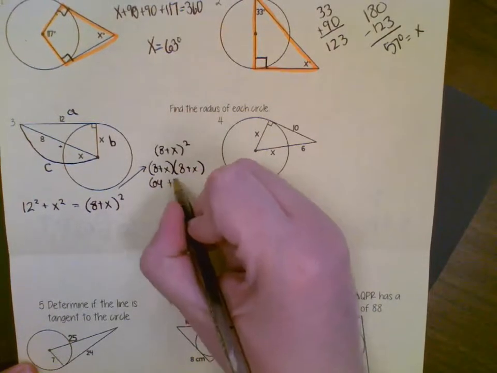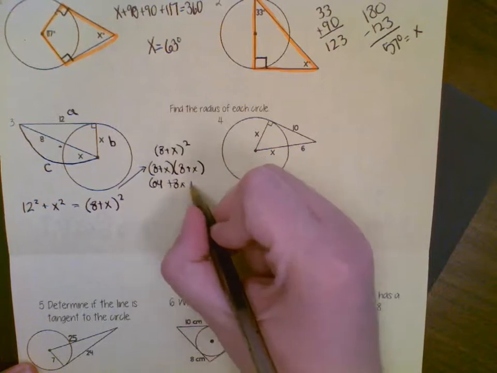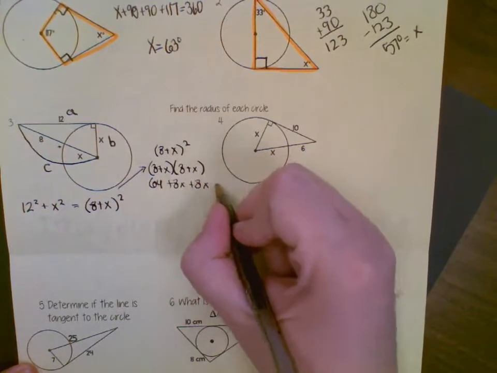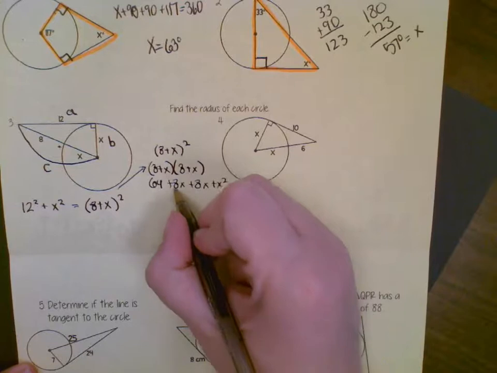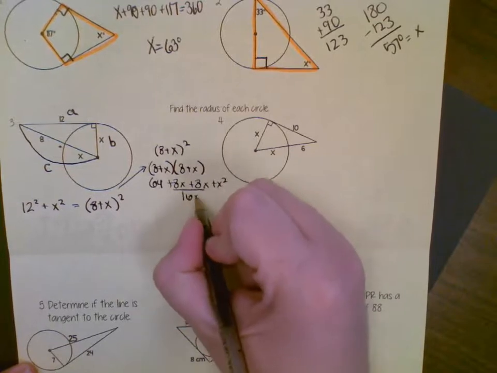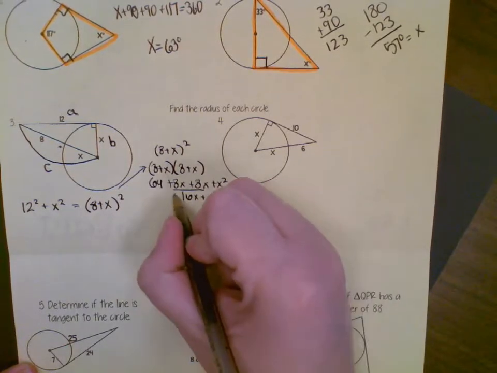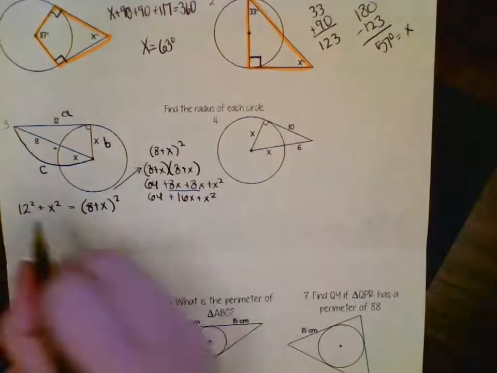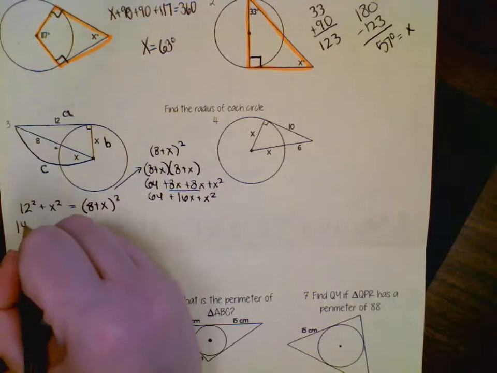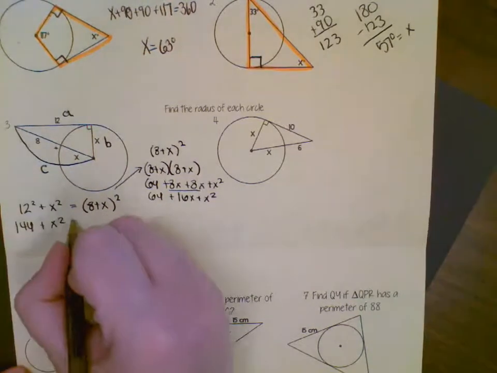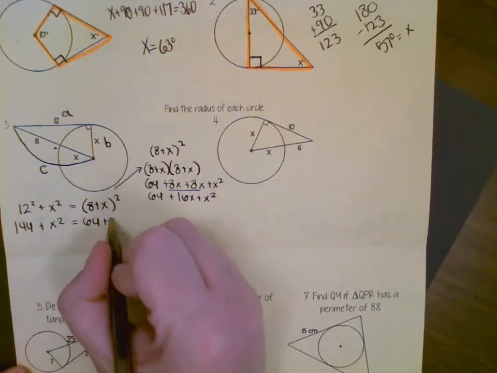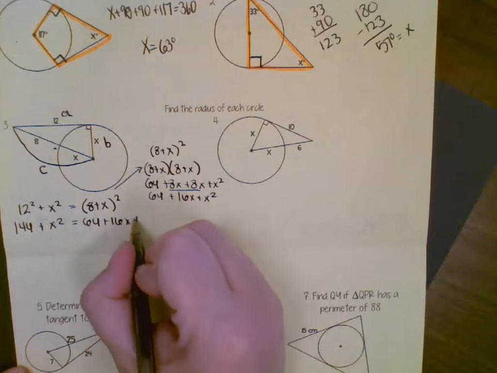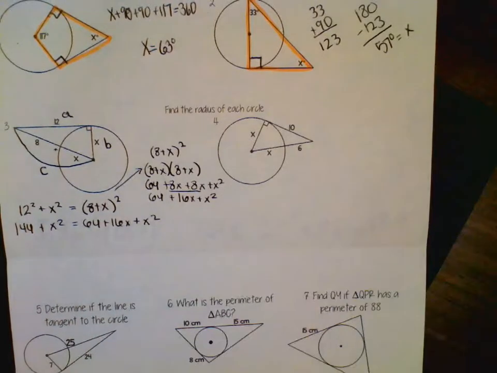8 times x is 8x. Here's another 8x. And then x times x is x squared. You can combine like terms to get 16x in the middle. And that's the equation FOILed. So now we can bring it back over here. So 12 squared is 144 plus x squared equals 64 plus 16x plus x squared.